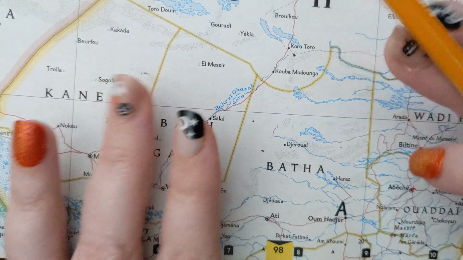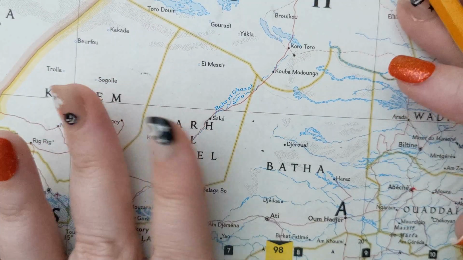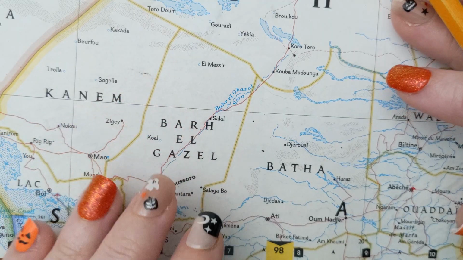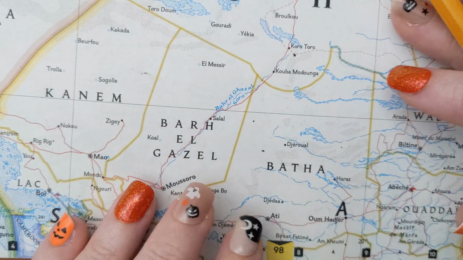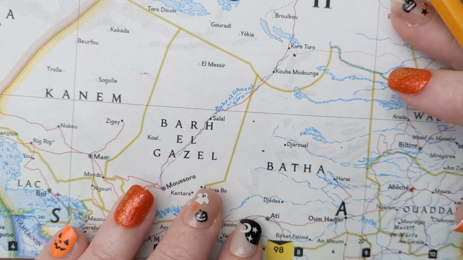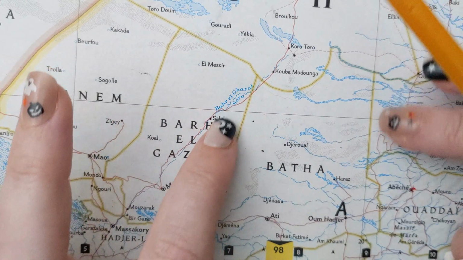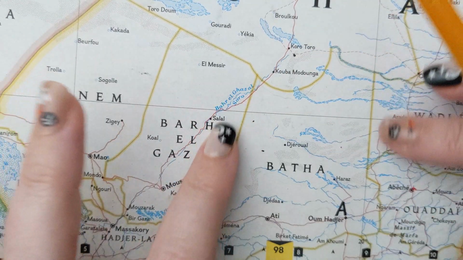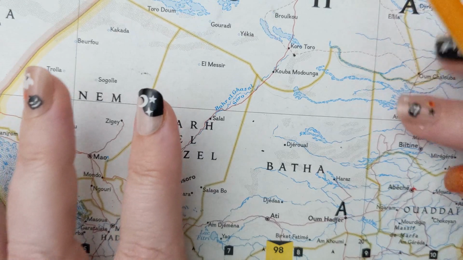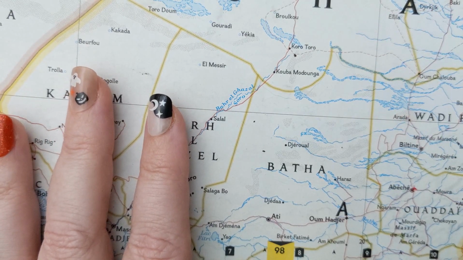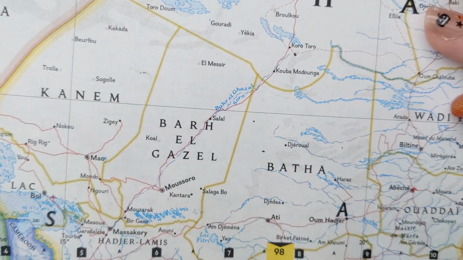The only real fact that I found here in Batha was the Battle of Ati, which took place on May 19th, 1978. That was during the Chadian-Libyan War, which was the start of a series of wars between Chad and Libya. Now, why were Chad and Libya fighting? Libya is its neighbor to the north here.